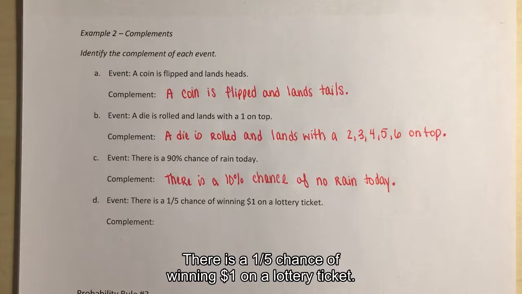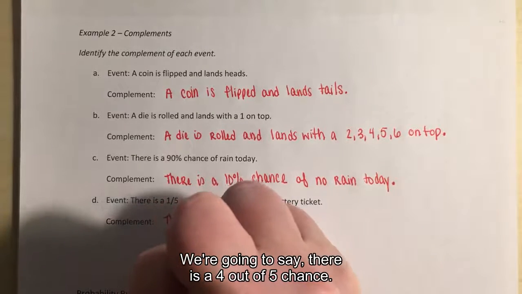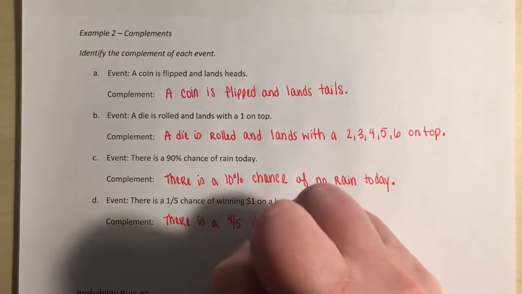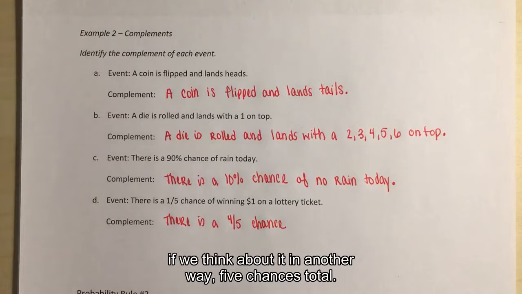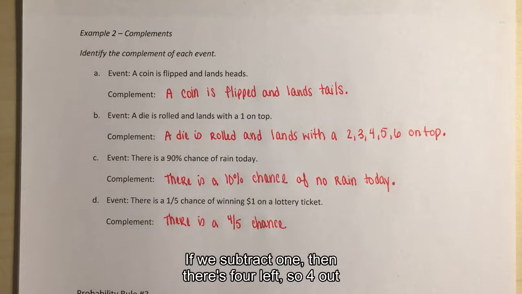There is a 1/5 chance of winning $1 on a lottery ticket. So we're going to say there is a 4 out of 5 chance. Again, we subtract it from 1. 1 minus 1/5 gives us 4/5, or if we think about it another way, 5 chances total, and if we subtract 1, then there's 4 left.